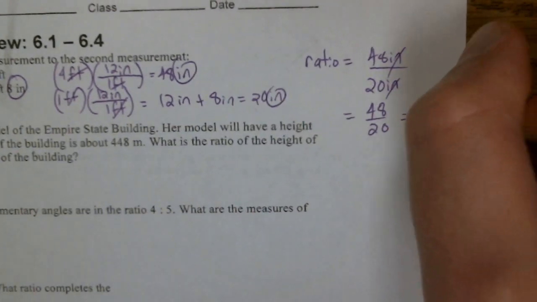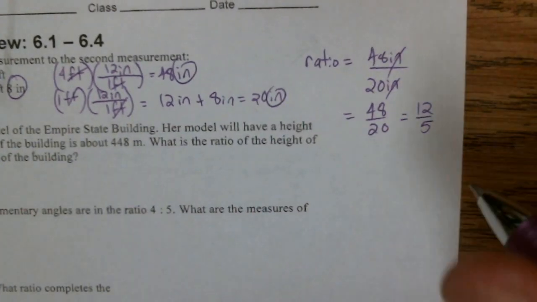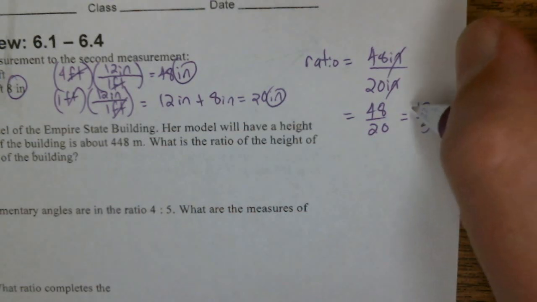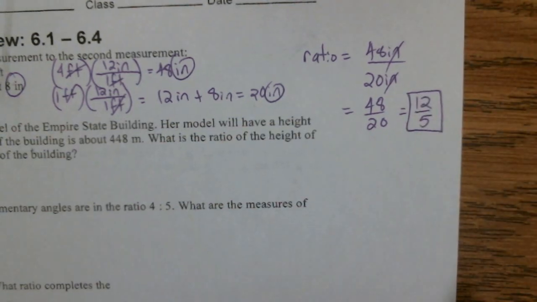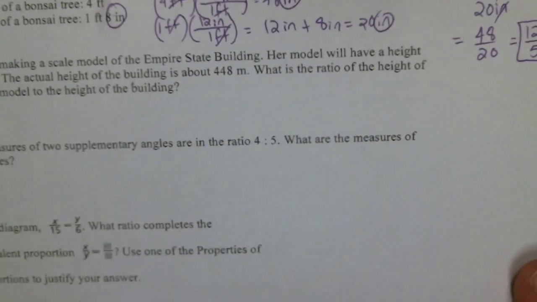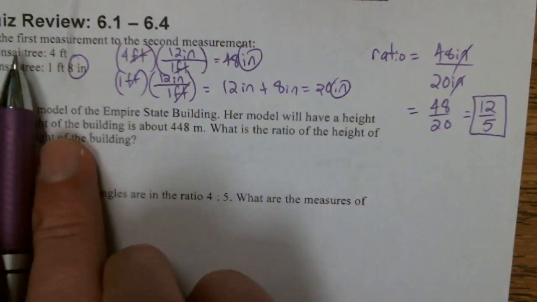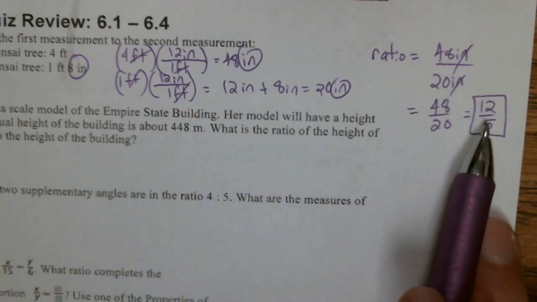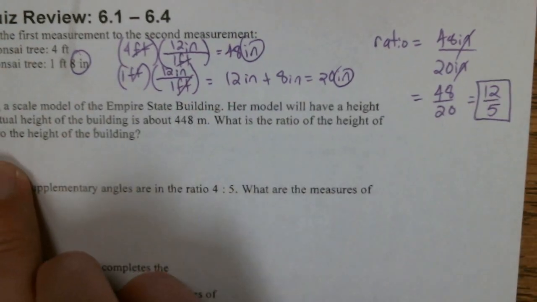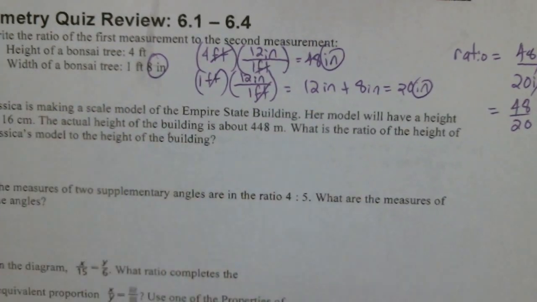So that's going to be a lot easier. Now, of course, simple fractions like 4 over 8, you just do that in your head. That's 1/2. But higher numbers, just let the calculator reduce it for you. 12 over 5. Okay. So basically what that means is the height of the bonsai tree is 12/5 times as much as the width of the bonsai tree.